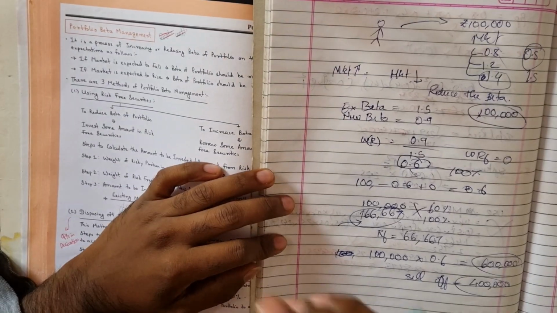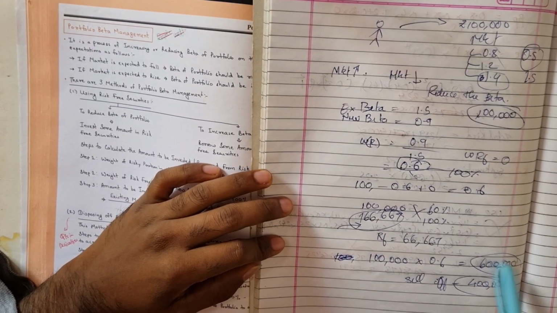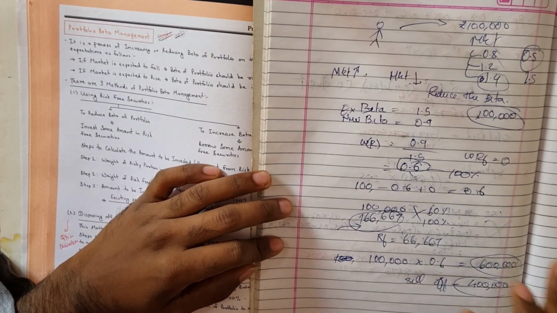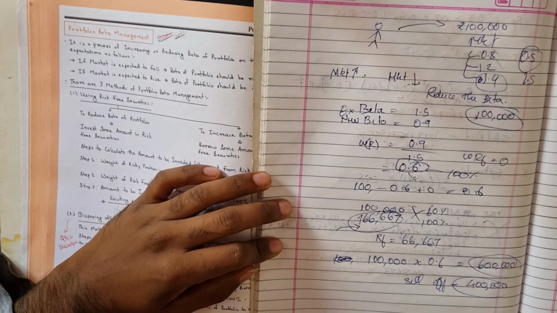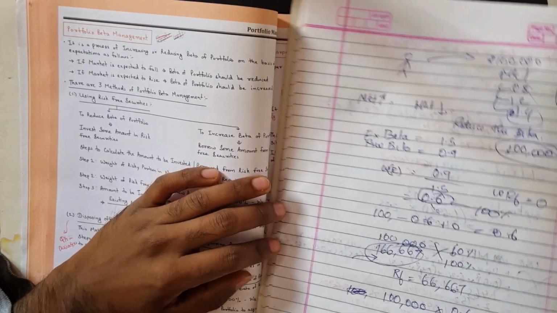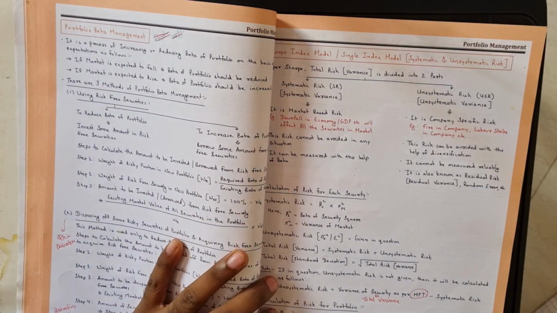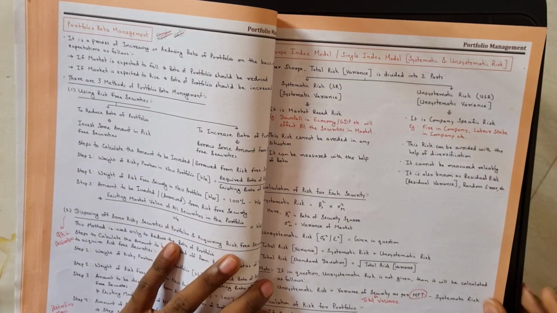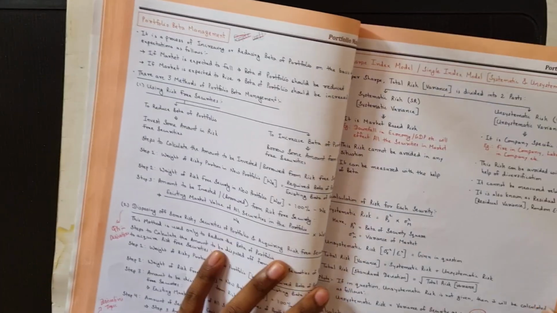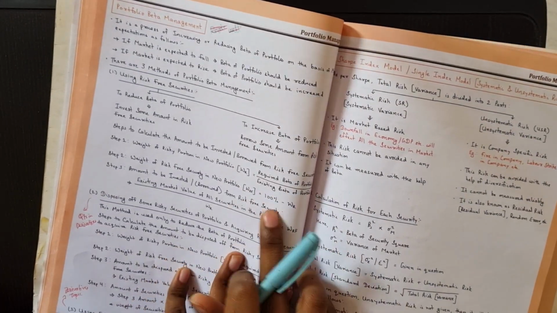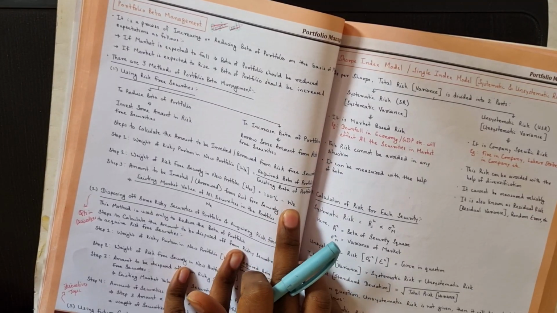This 6 lakh will be equal to 0.6 beta. So this is another method. The weight of risk-free will be 100 minus the weight of risk.